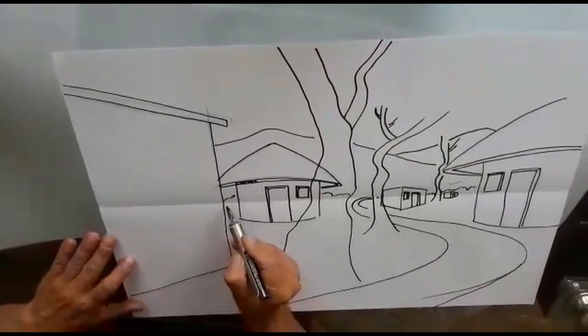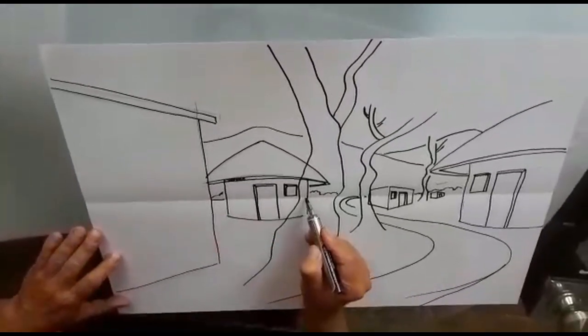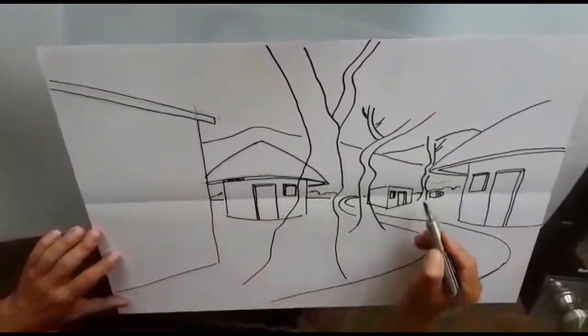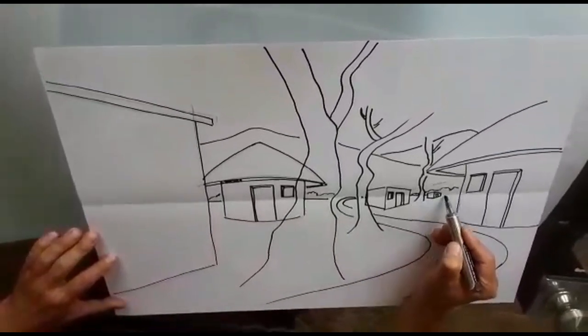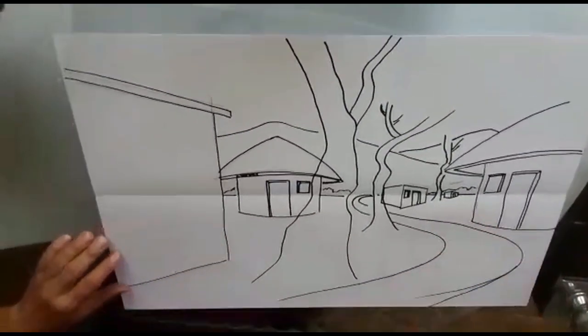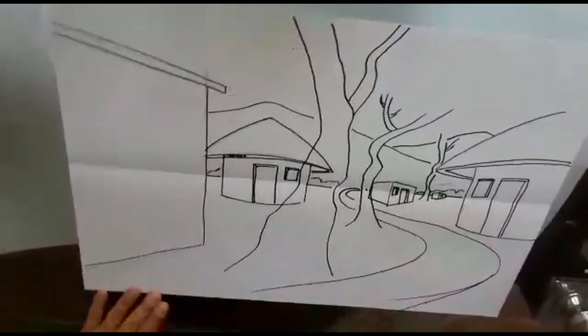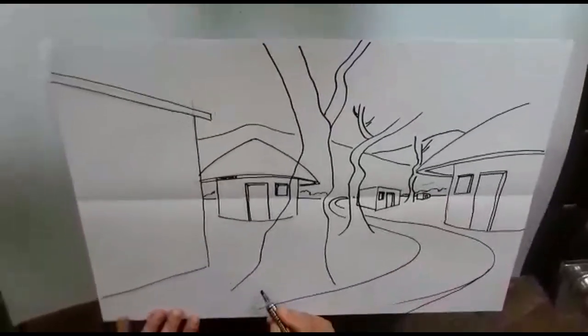If we get that far, we should be at the end of week 4. Okay, so your child should be at this stage.